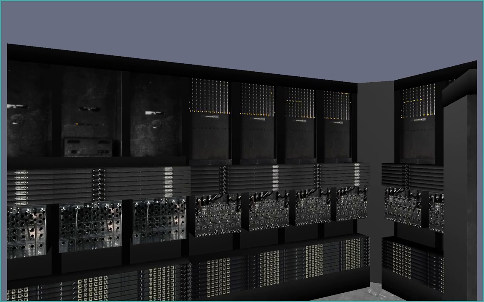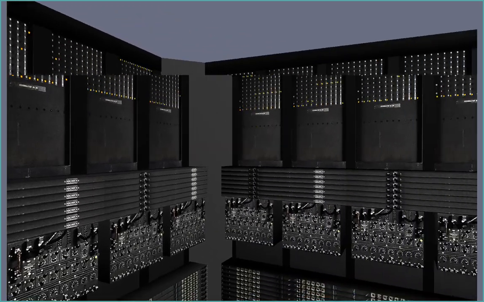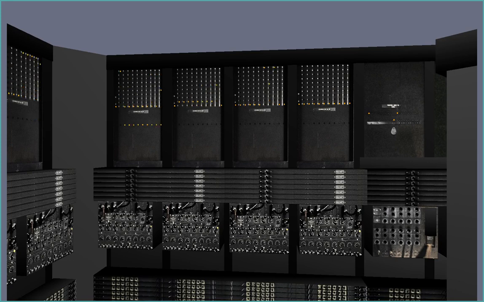Now, if we scoot around the back of this other portable function table, we see over here accumulators 15 through 18. Nothing particularly special about those in terms of them being associated with any particular thing, except that most of those are also able to be connected to the card punch for generating output.